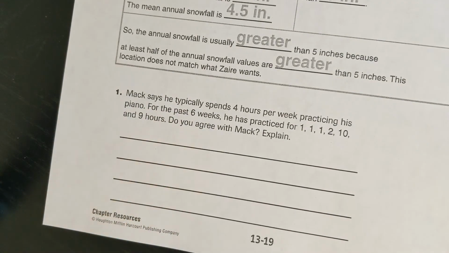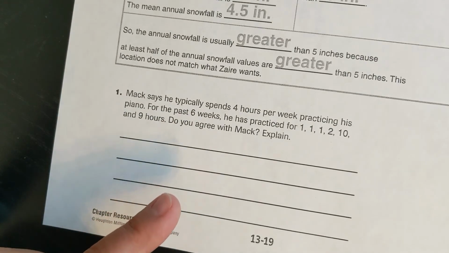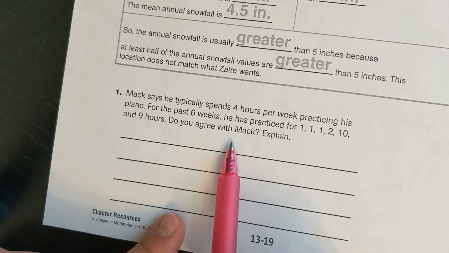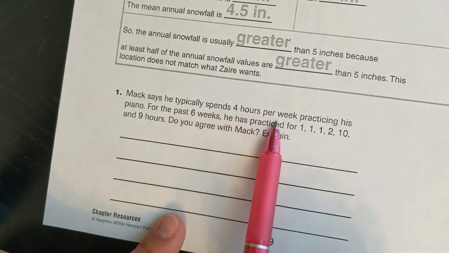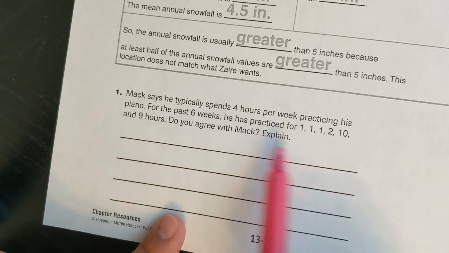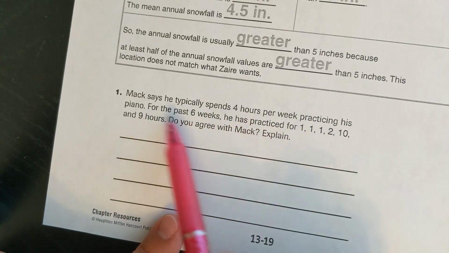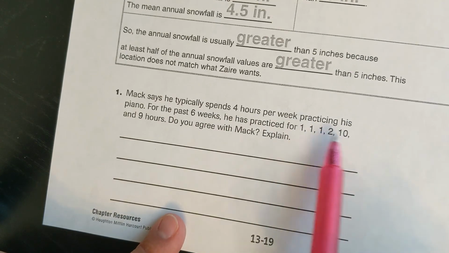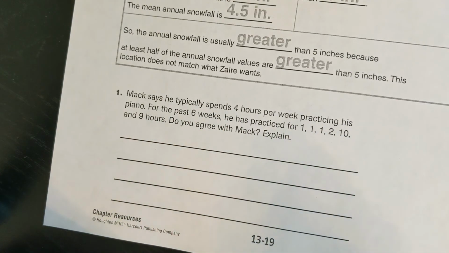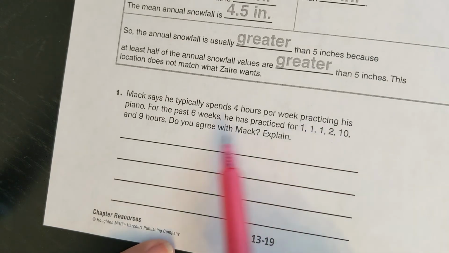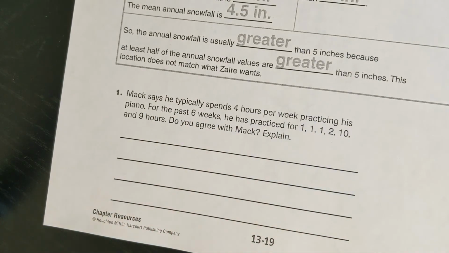I hope you can see, no, we don't agree that Max typically spends 4 hours a week. Does he typically? Look at these 6 weeks. Does he typically? These are way lower, and these two are way higher than 4 hours. They might average out to 4, but that would mean our average or our mean is not a good measure of middle, because he does not generally or typically spend 4 hours per week.